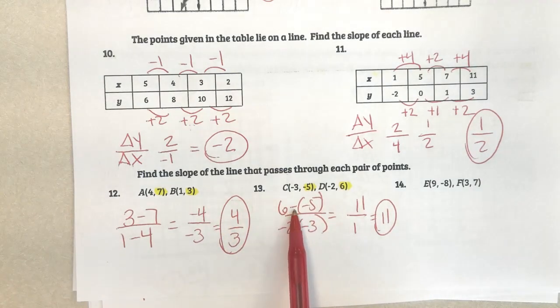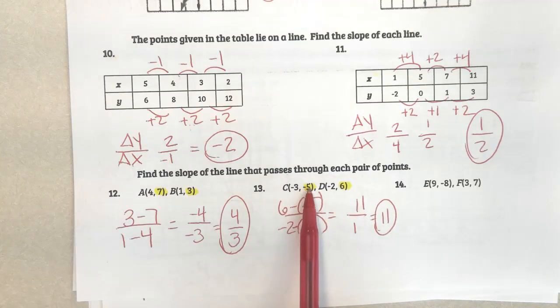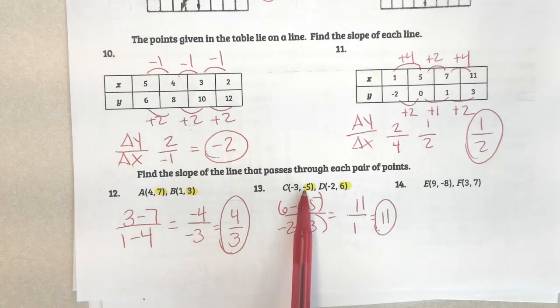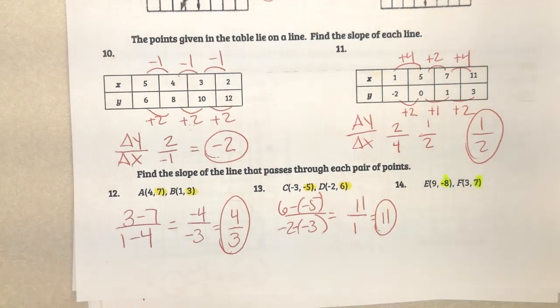On number 13, you have to be careful because it's 6 minus, and then that first y is a negative. So don't forget to use the signs here. A lot of people just did 6 minus 5. That is not correct. It should be minus and then include that sign there. When I simplified, 11 over 1 is just 11. On number 14, what should be the top? What minus what?